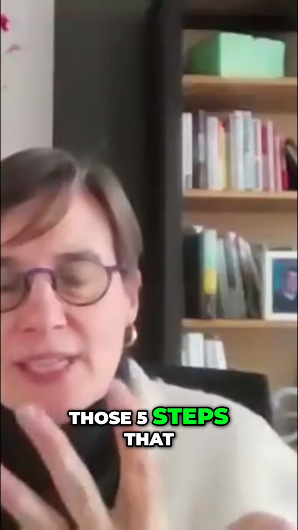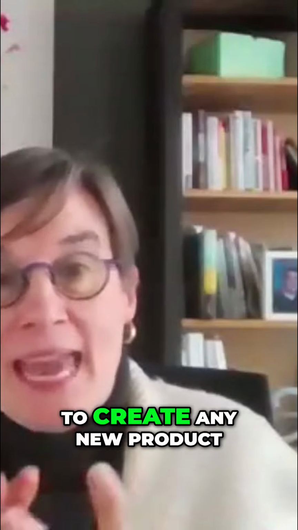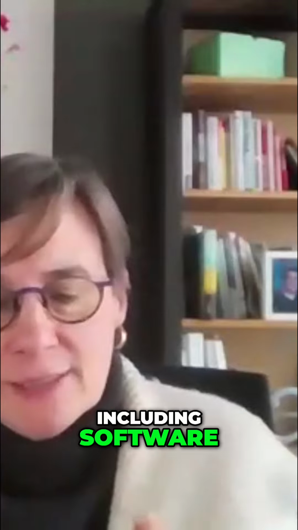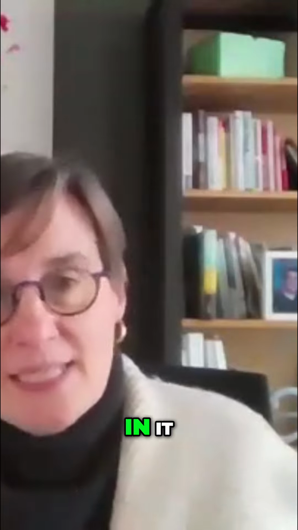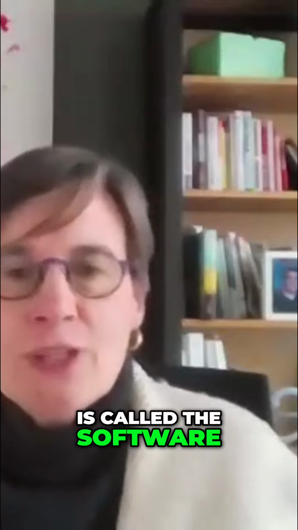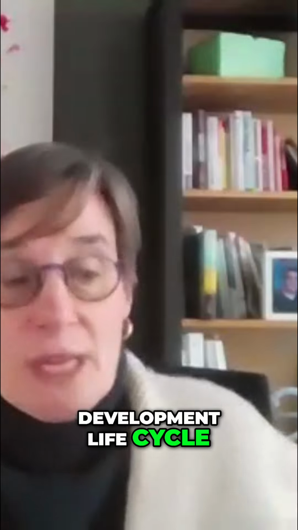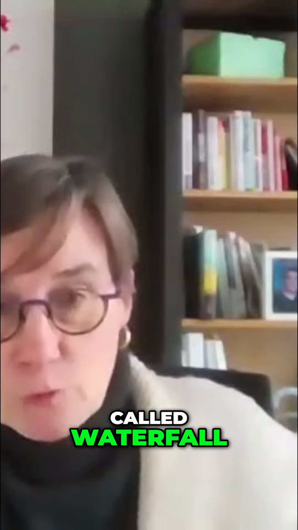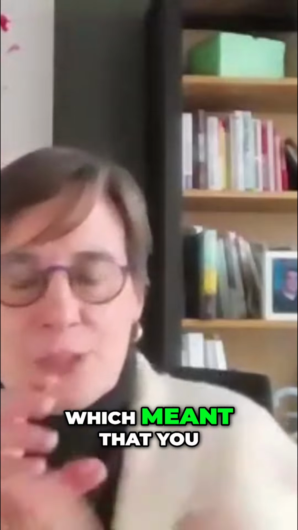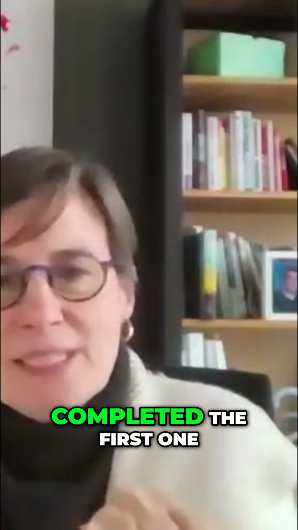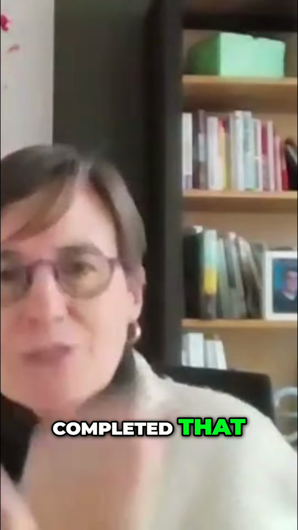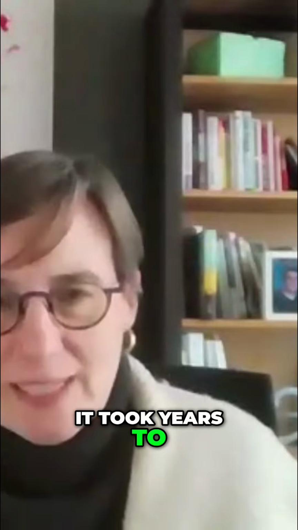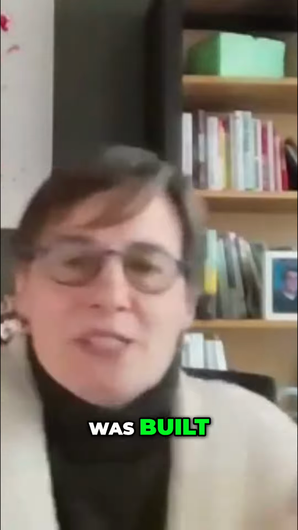Those 5 steps that I just talked about to create any new product, including software, the way that you put those steps together in IT, as you know, is called a software development lifecycle. We had something historically called waterfall, which meant that you completed the first one, threw it over the wall to the second one, completed that, threw it over the wall. It took years to build anything. By the time it was built, business had moved on.